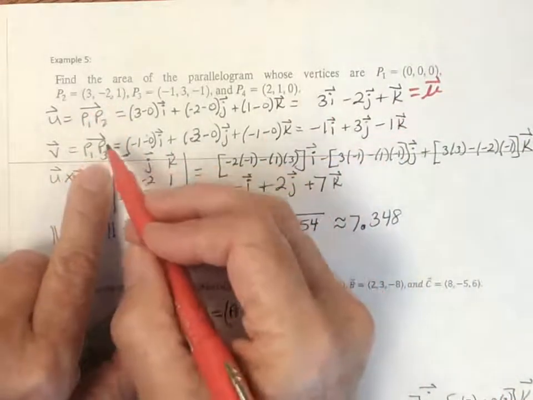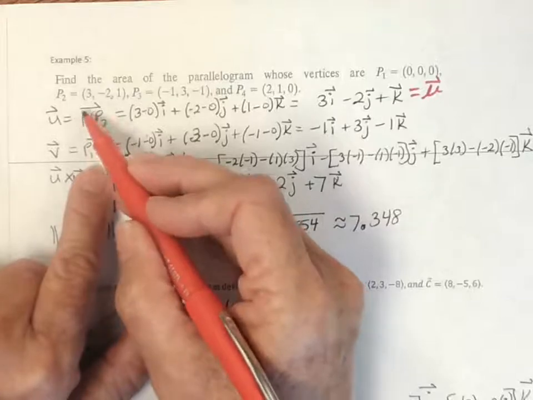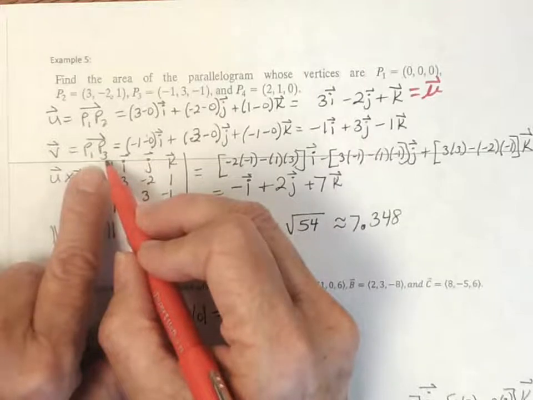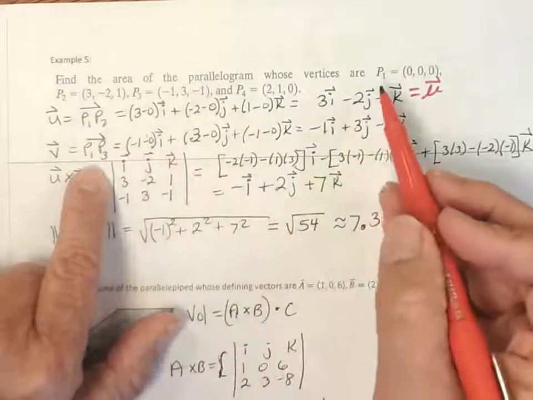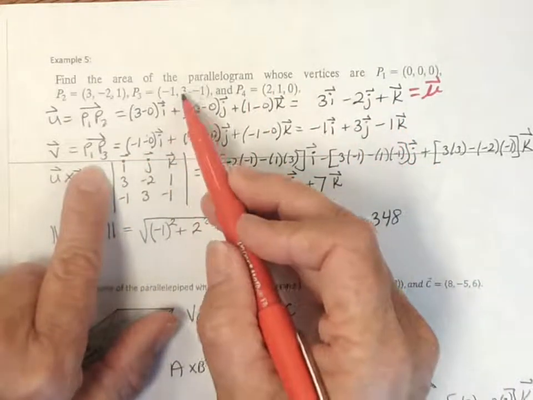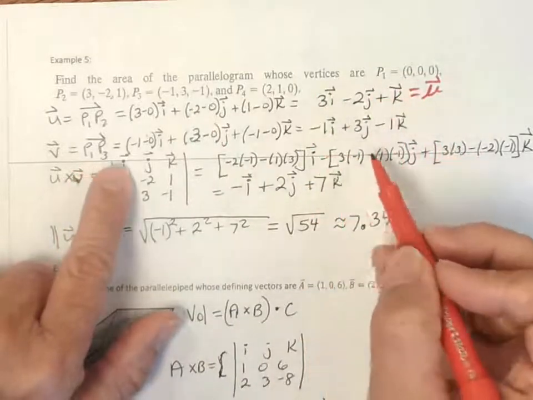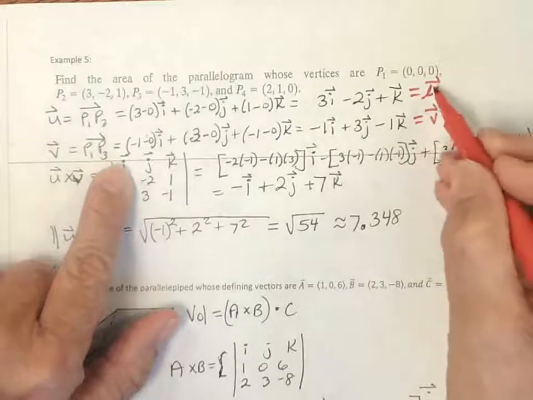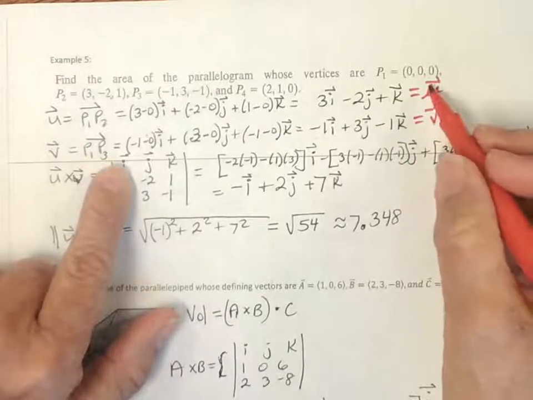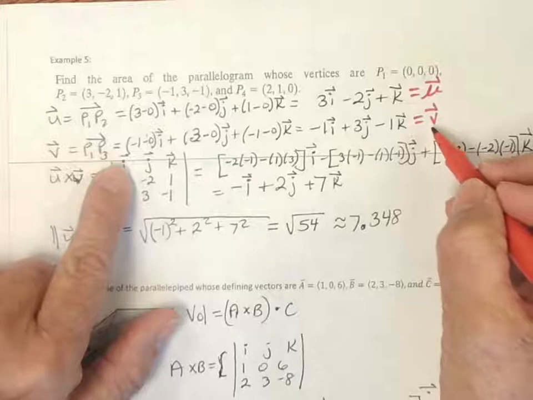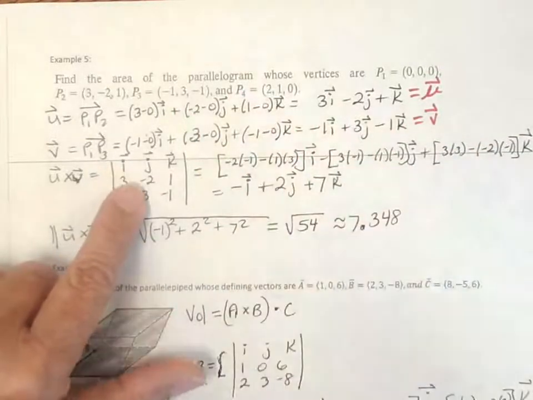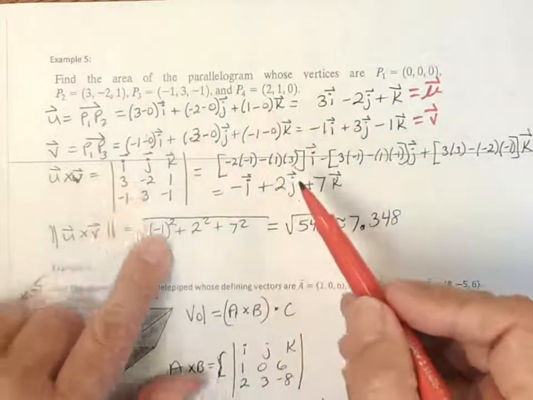Vector v, I'm defining, it has to start at the same point as this one, so point 1, and I'm going to go to point 3. So here we again are taking point 3 minus point 1, and this is the vector I get for v. So now I have these two vectors defined. If I take the cross product of these two vectors, I will find the area of the parallelogram defined by points 1, 2, 3, and 4.